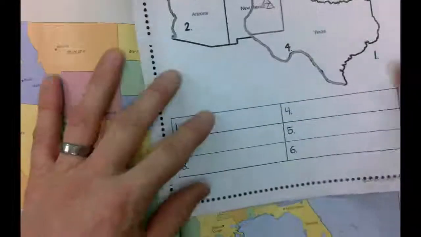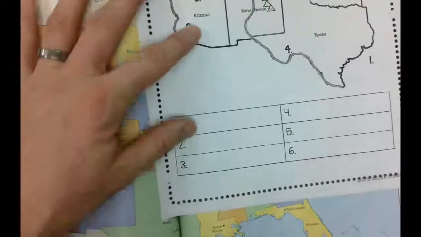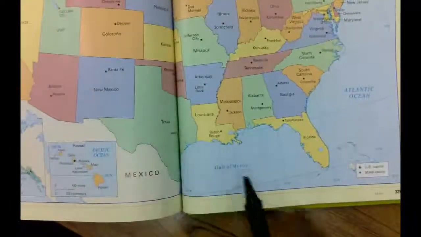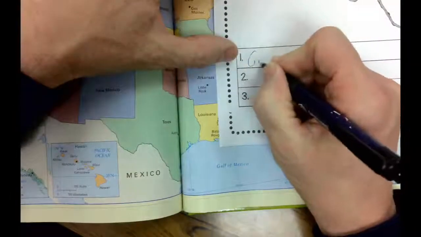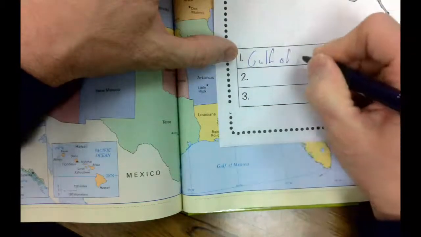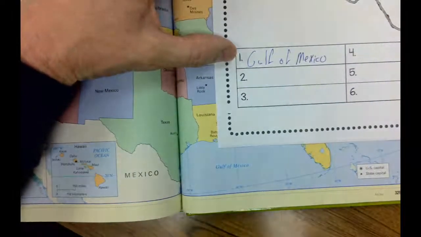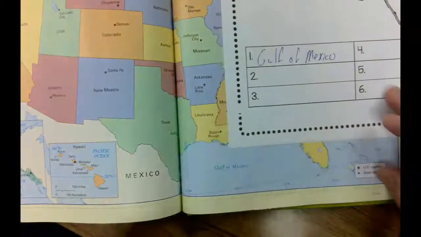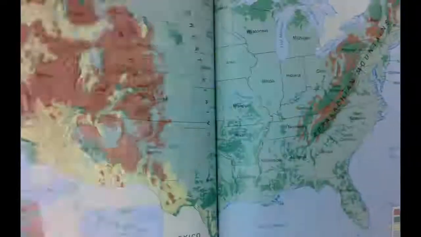All right, so number 1 there is still the Gulf of Mexico. Here's Texas in our map. You can see it. Here's the Gulf of Mexico, number 1. Number 3 here in Arizona is this river.